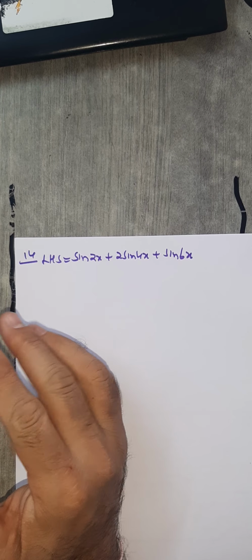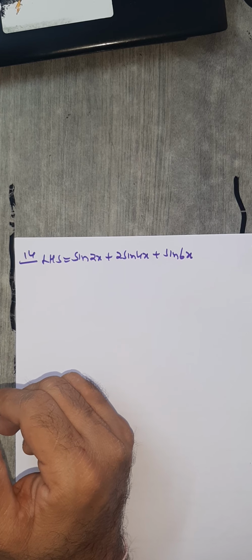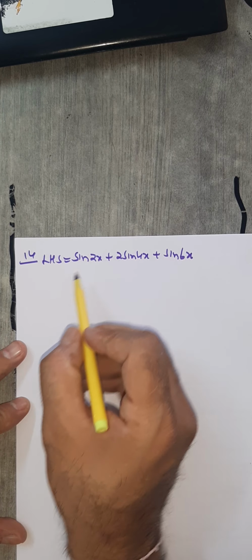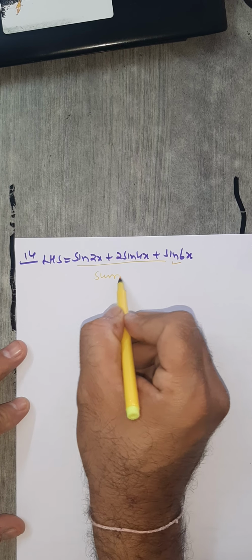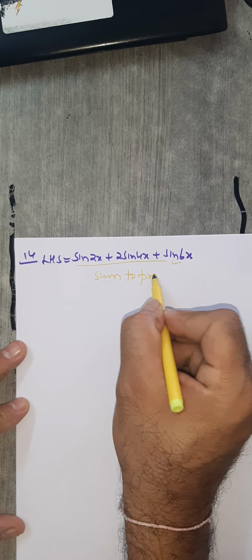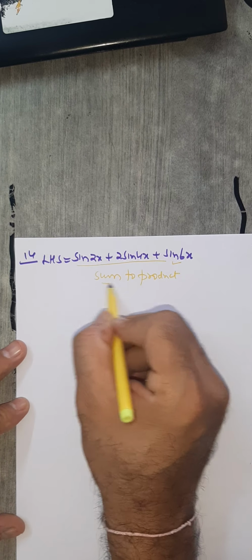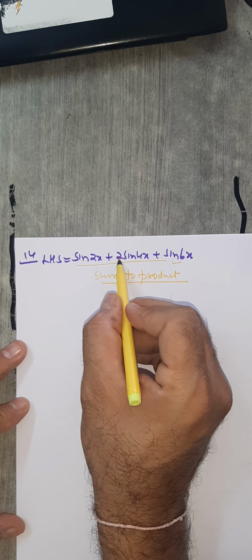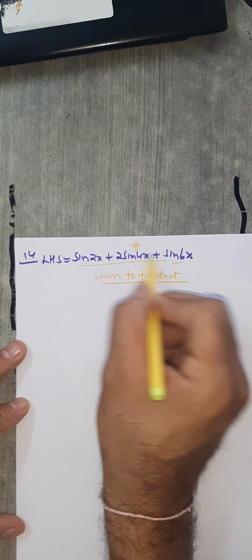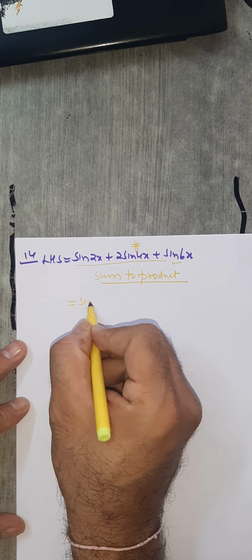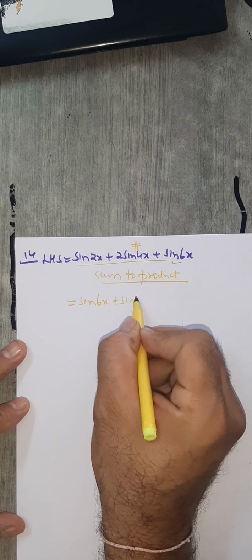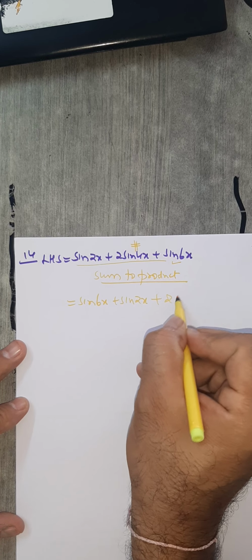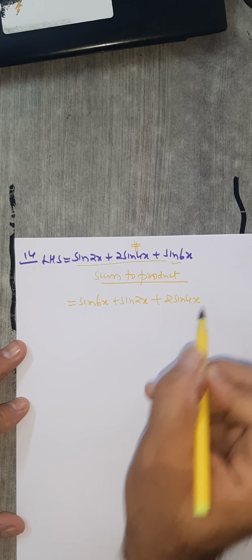So by writing the question, you must have realized you want a product on the RHS. So from summation to product, sum to product. So which formulas? Factor formulas. So I have the middle 2. I'll not touch this one. I'll combine these two. I'll write sine 6x plus sine 2x plus twice sine 4x as it is, right?